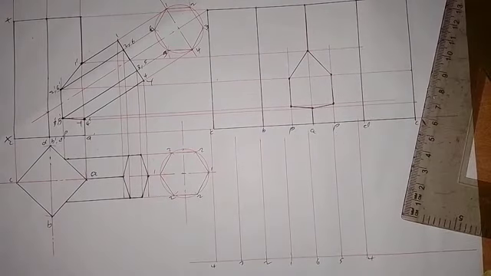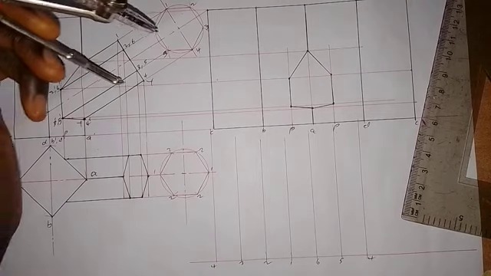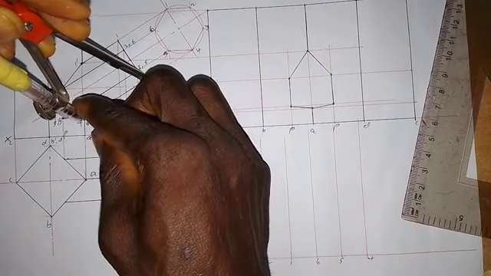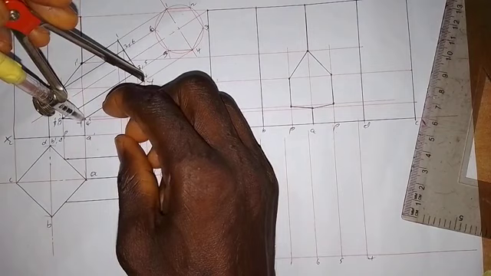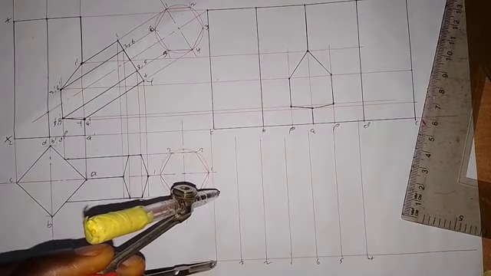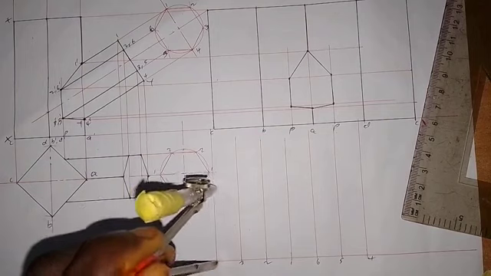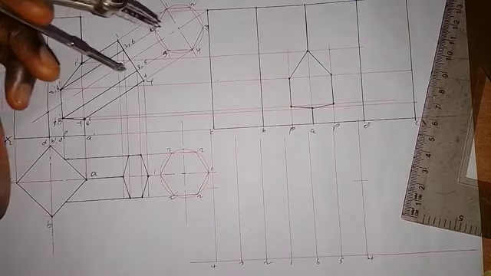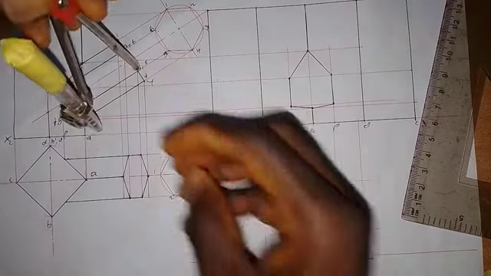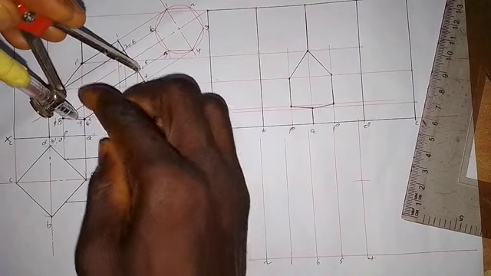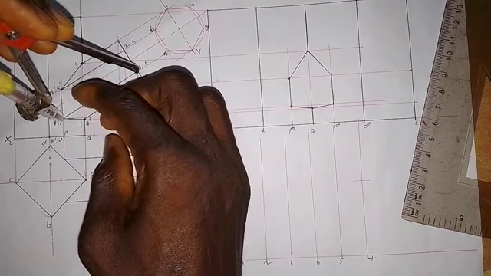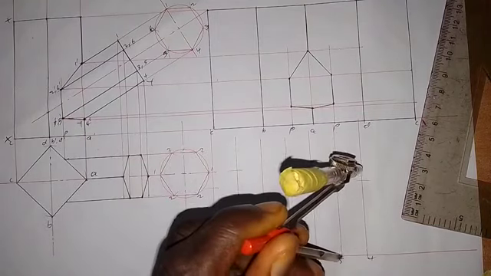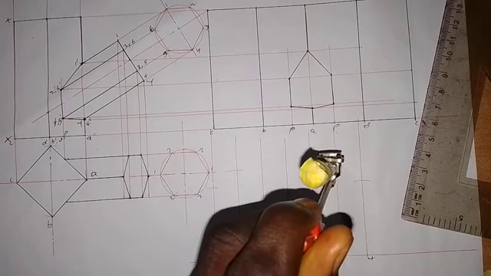What we need to do now is to make use of our compass. From this point 4 here, I extend to this point on the square prism. So we put it at 4, and we draw a vertical line. We make an arc there, and we also make an arc here. Next is for 3 and 5. So we extend it from here to this point. So we put it at 3. We make an arc here, and we make an arc here.